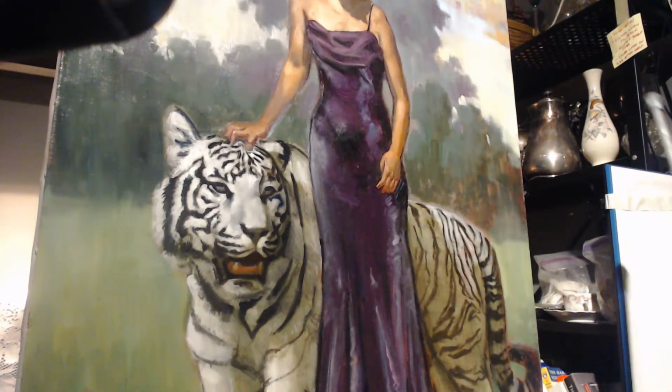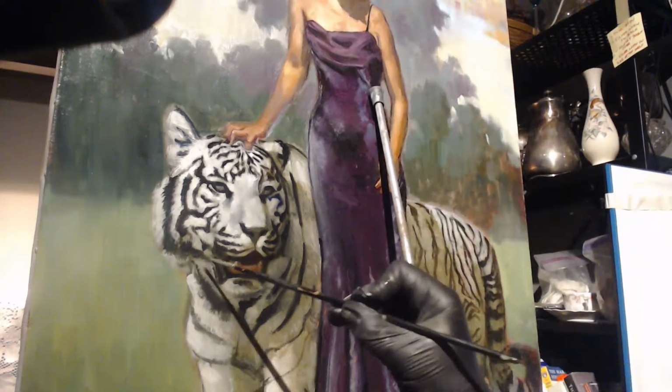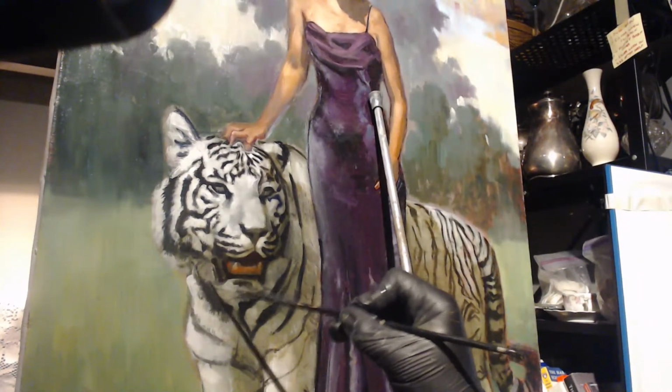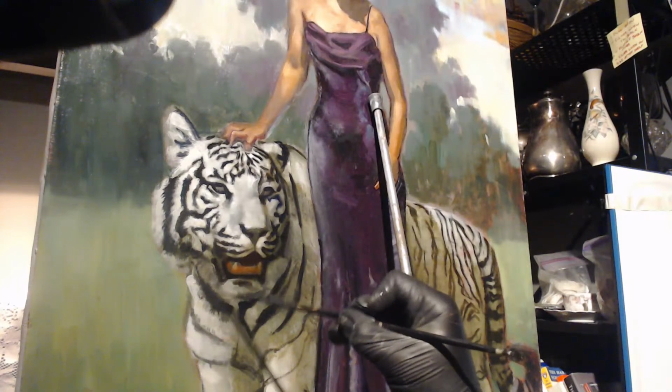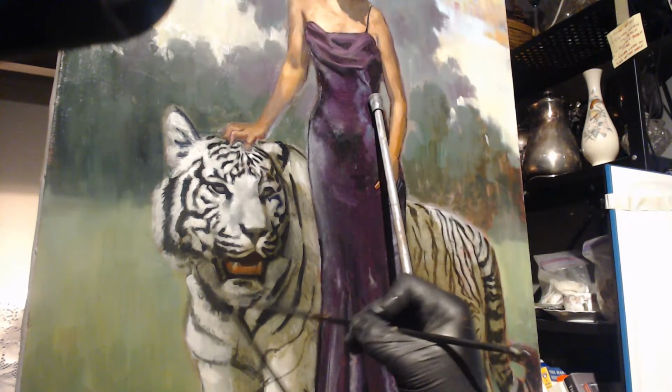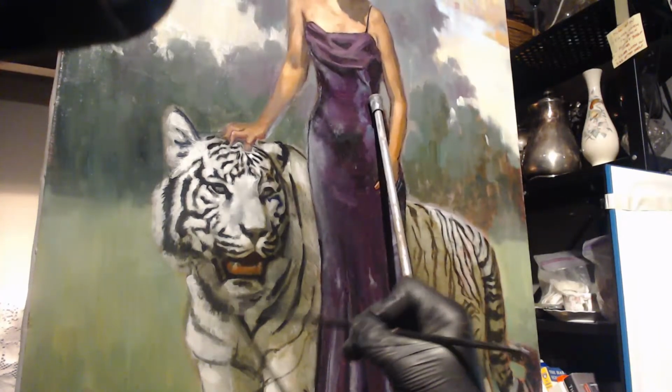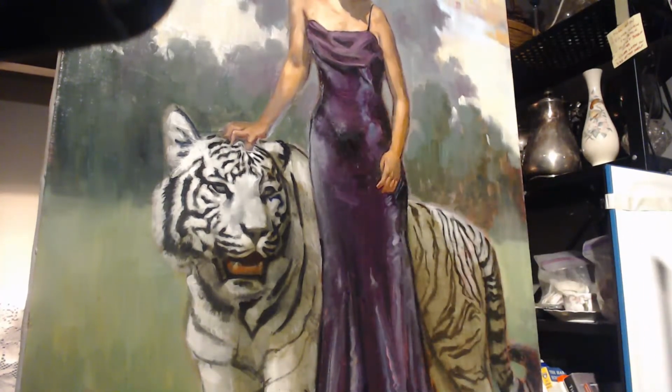Maybe even a little darker would be even better, but I don't want to start getting into the black value. I want it to look like white fur in shadow. Just kind of dragging it over that edge. I think it could be even bolder, but it's a good value now.